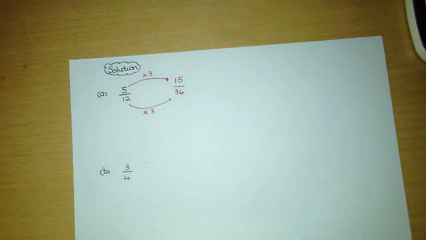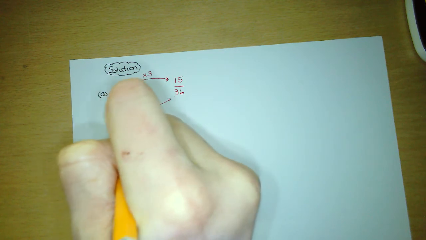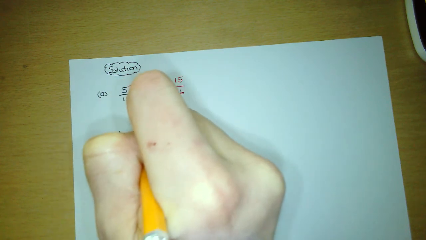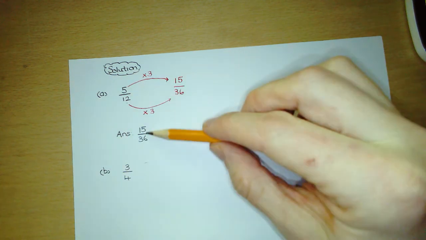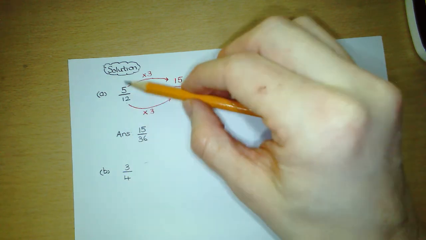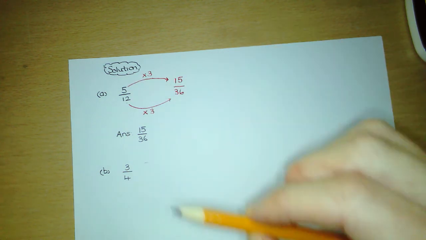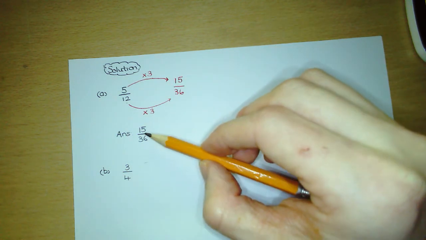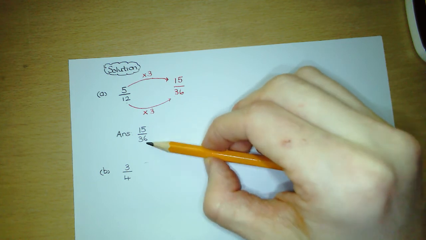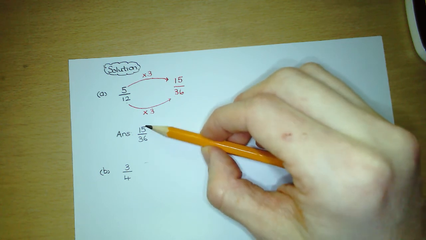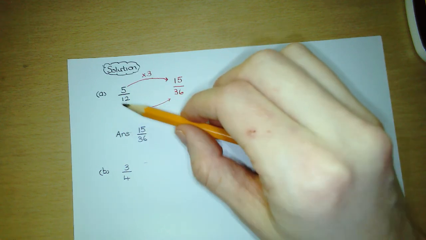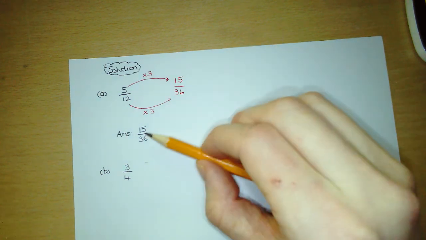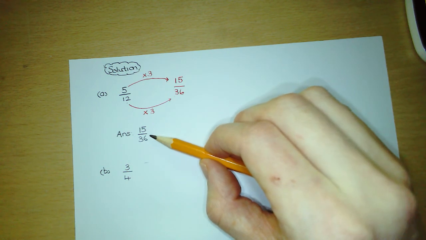So our final answer is 15 over 36. So we have found another fraction that has exactly the same value as 5/12. Now, to prove that you're right, you could actually cancel 15 over 36. Remember, we've said to cancel fractions. So if you were to cancel this fraction here, you would find that if you did it properly, you would get 5 over 12. But we're not going to cancel fractions here in this exercise because we're finding equivalent fractions.